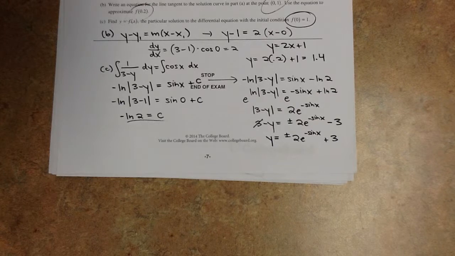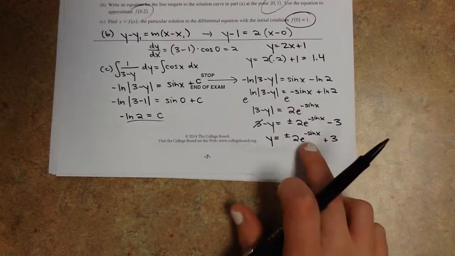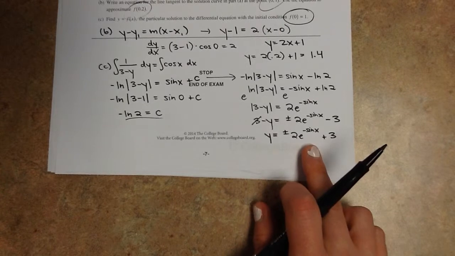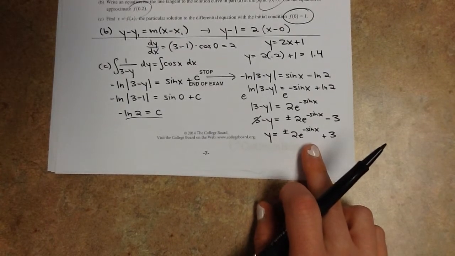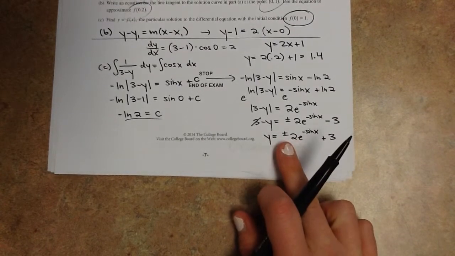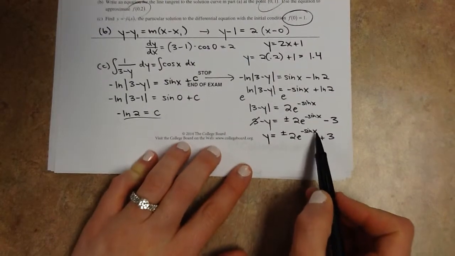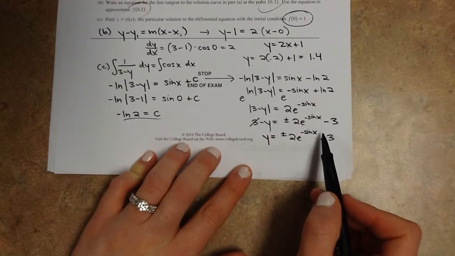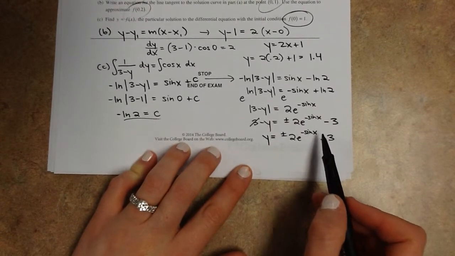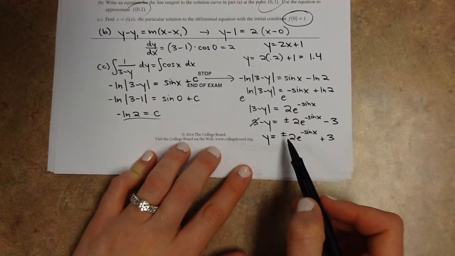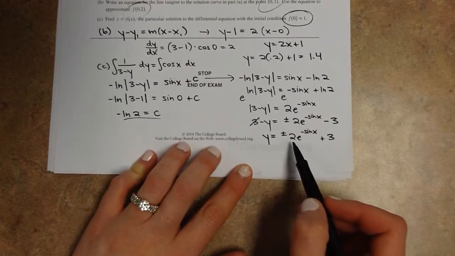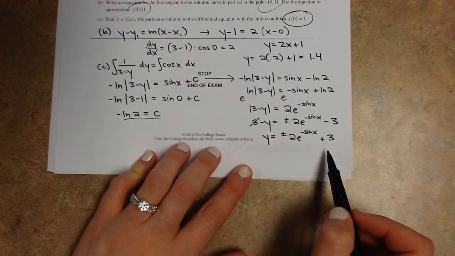If it's positive or negative. What the initial condition is. Initial condition. Good. The initial condition is 0, 1. So what the initial condition tells me is that if I plug 0 into this equation, I'm supposed to get 1. So knowing that I'm supposed to get 1 will lead me towards either the positive 2 or the negative 2. Yeah, so if I plug in 0 right here, what's the sine of 0? What's e to the 0? 1. So positive 2 would give me 5. Negative 2 would give me 1.